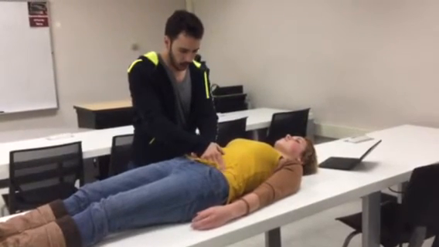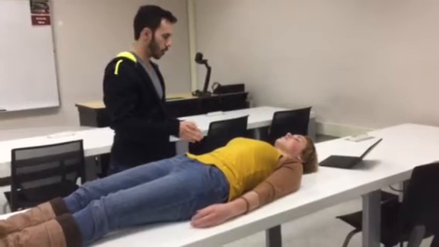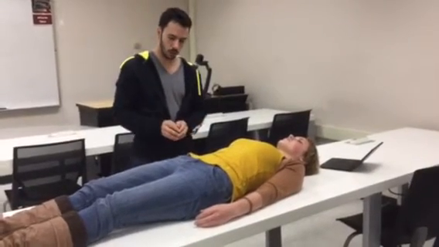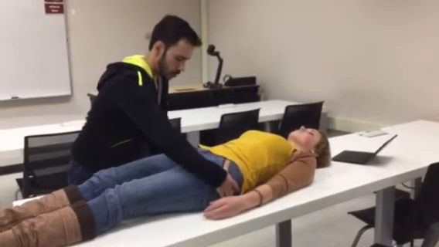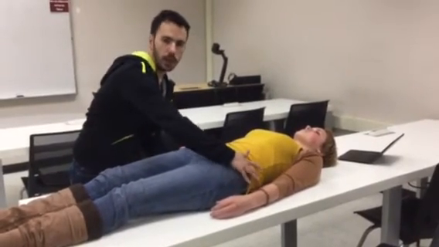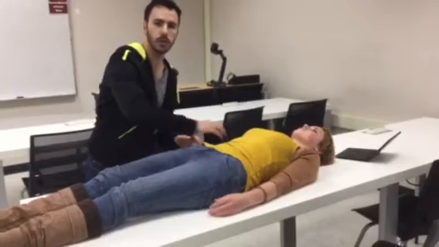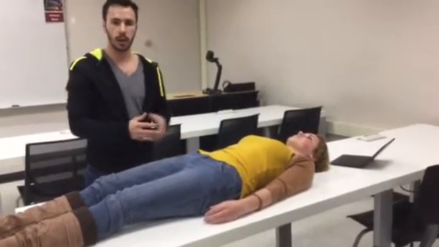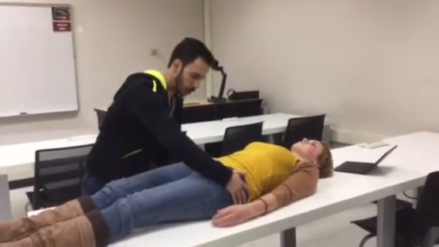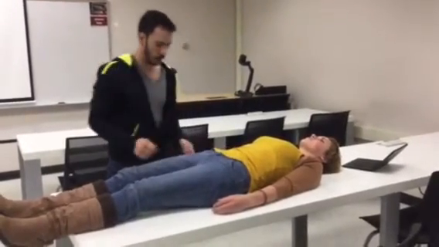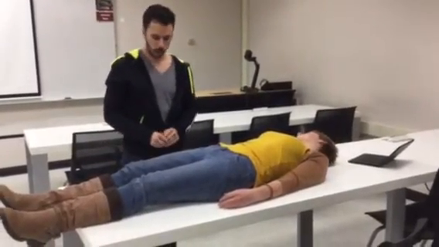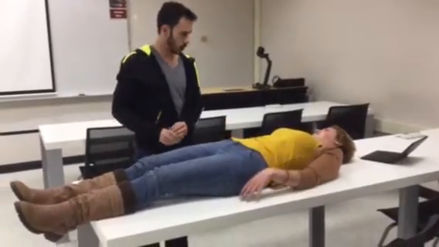From there, we want to move on to the pelvis. Let me know if anything hurts, okay? You want to palpate for symmetry and to see if you can determine any anatomical problems, okay?